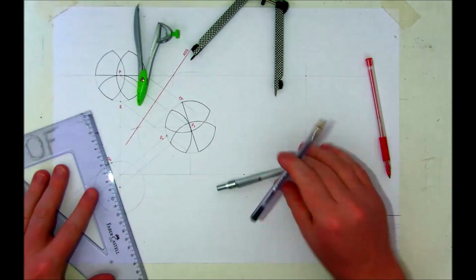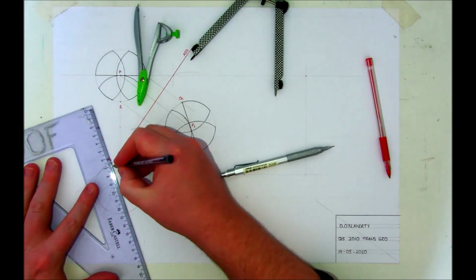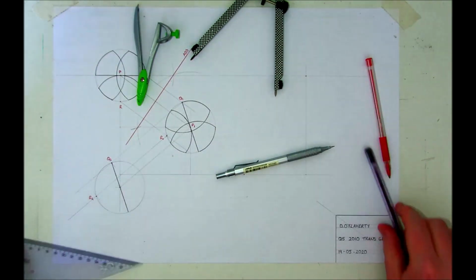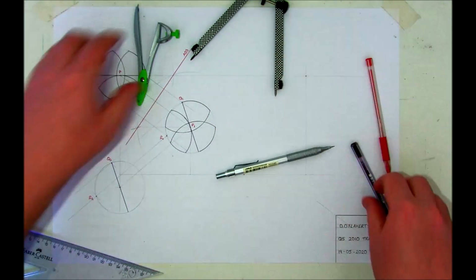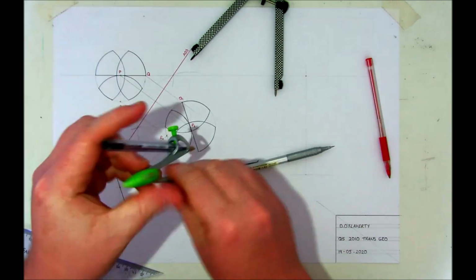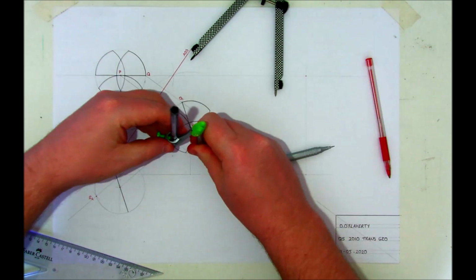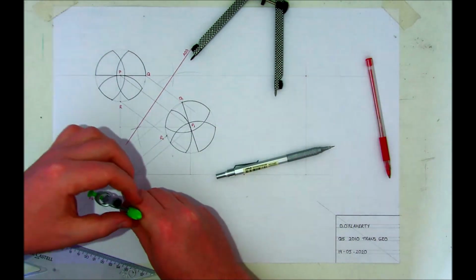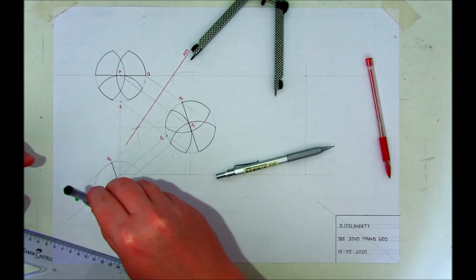Okay, so we join Q2 through P, which gives us the point to the other side, and then we can start drawing in a radius of 35. So it's my radius 35.